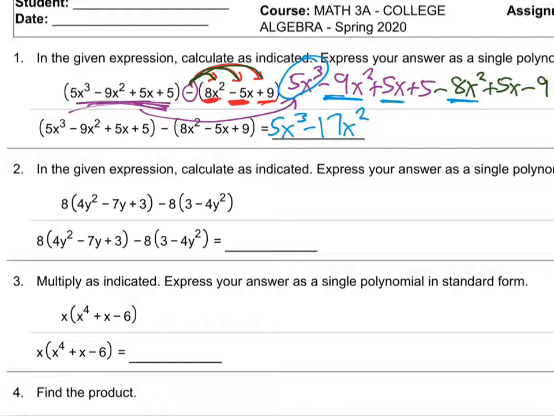And now 5x and plus 5x, plus 10x. And finally, plus 5 and minus 9. If you gain $5 and lose 9, your bank account is down 4. And that's the answer. We're done with number 1. Is that good? Questions on that one? All right, let's try number 2.